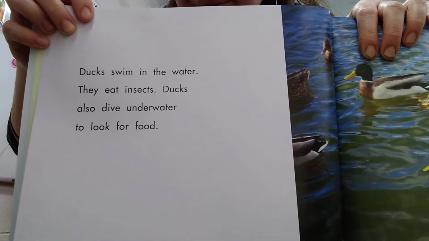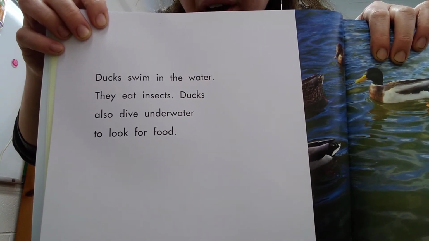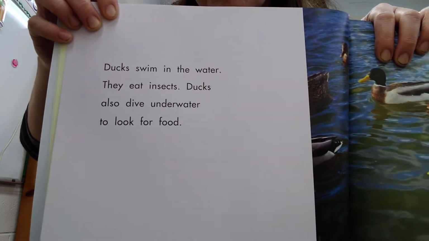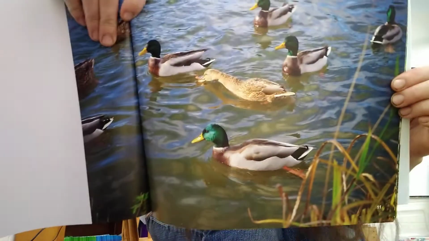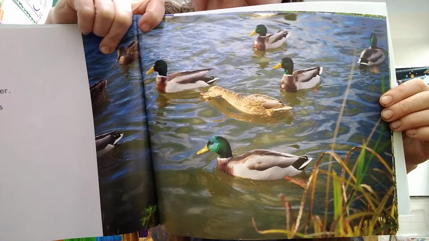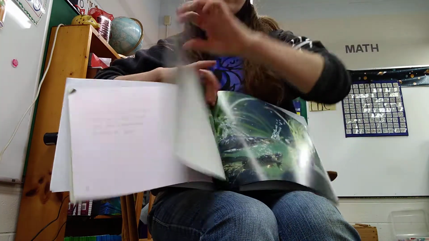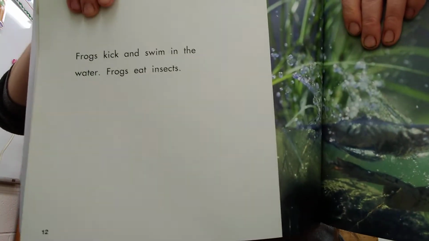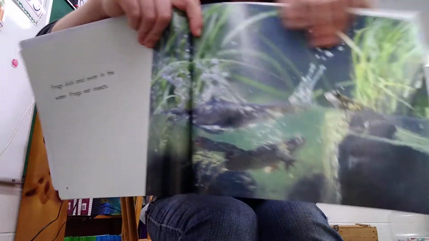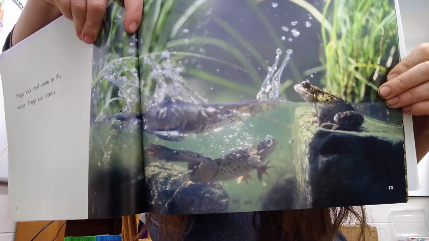Ducks swim in the water. They eat insects. Ducks also dive underwater to look for food. Here are the ducks that live in the pond. That one in the middle looks like it's about to dive under to get some food. Frogs kick and swim in the water. Frogs eat insects. Look at those frogs. There's one out of the water and 2 in the water splashing.